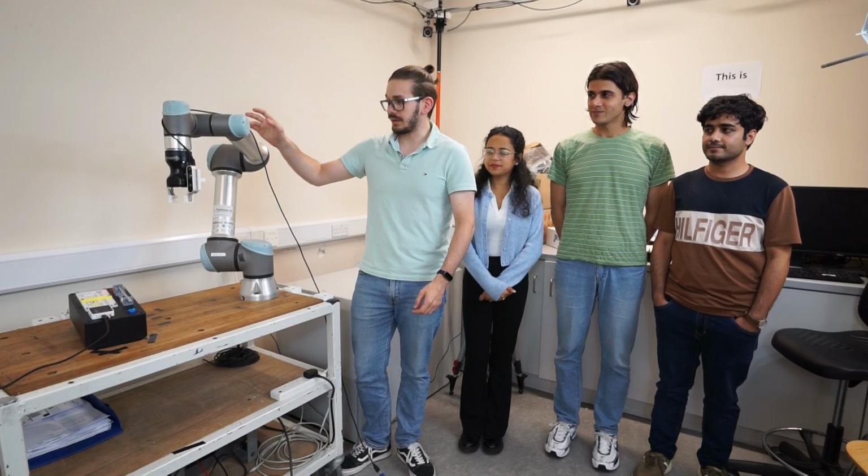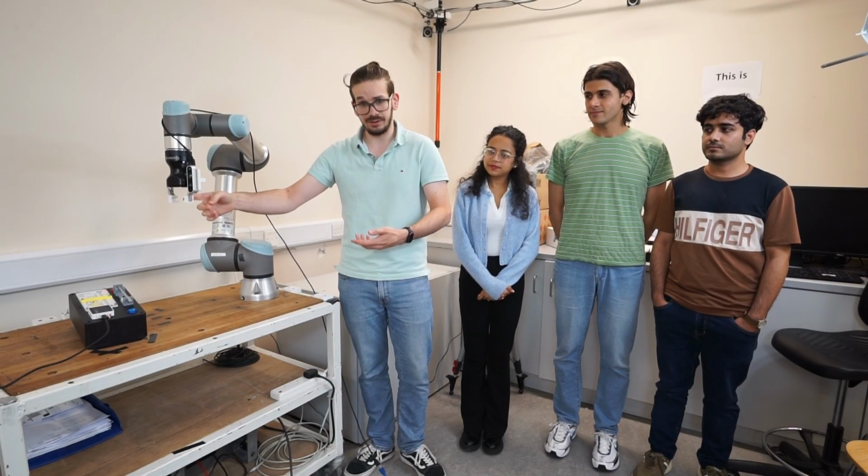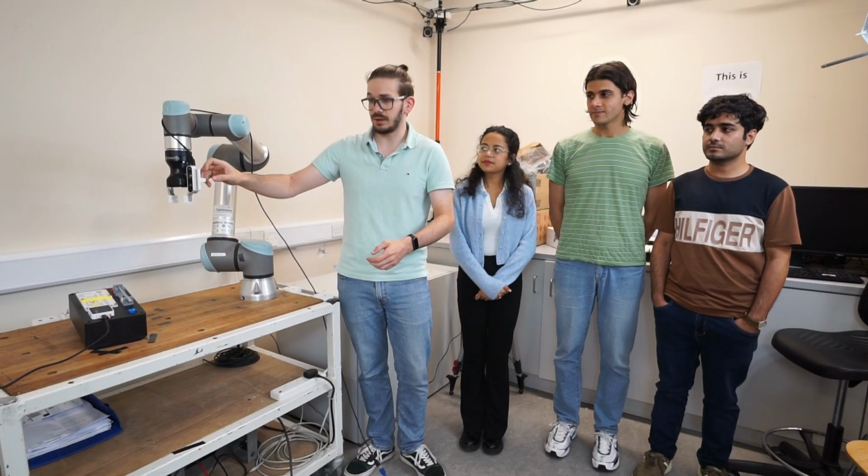This is our robotic setup. We are using a UR5 robot with an anti-gripper and with a custom-made finger for grabbing the pen. And for the visual part, we are using a RealSense D435.